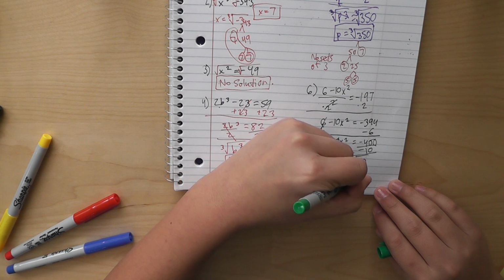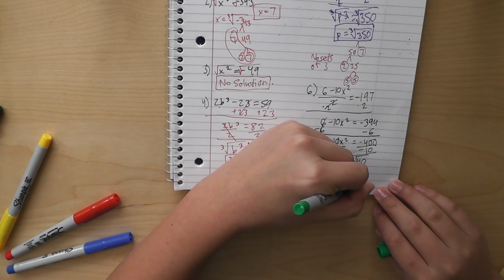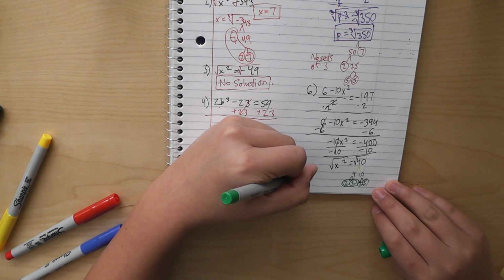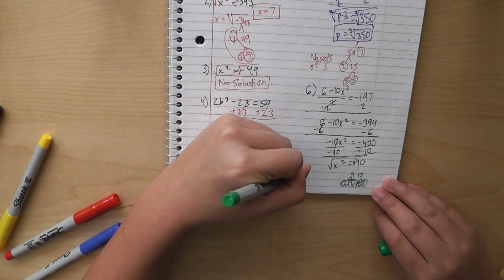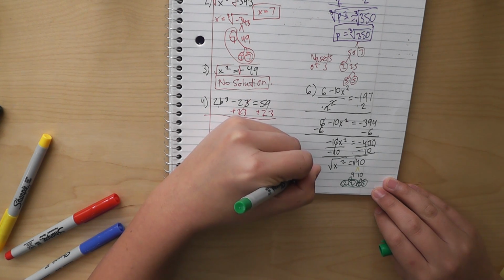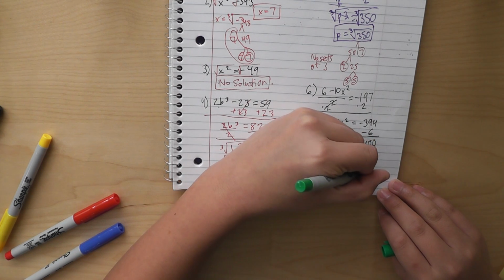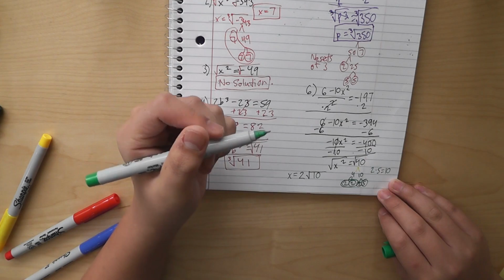4 and 10. There's our set of 2, so it goes outside of the radical. So we would do x equals 2 outside the radical, and then 2 times 5 equals 10, so 10 goes inside the radical.